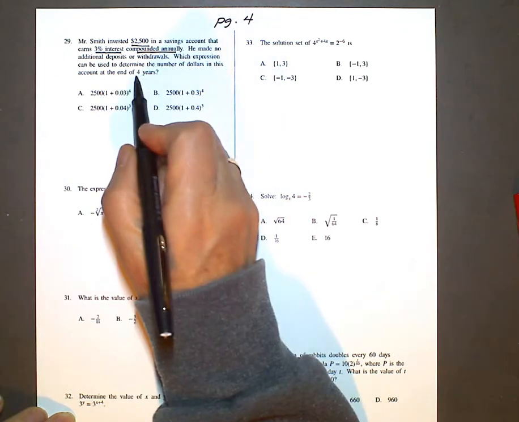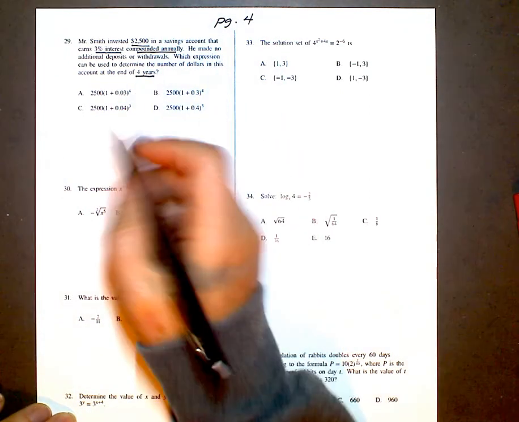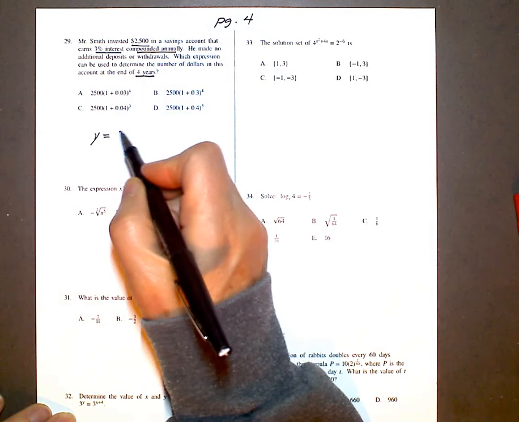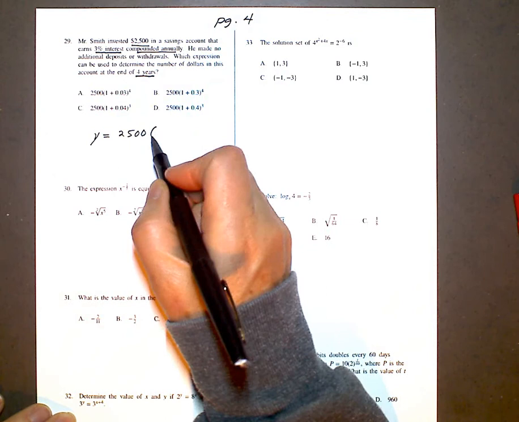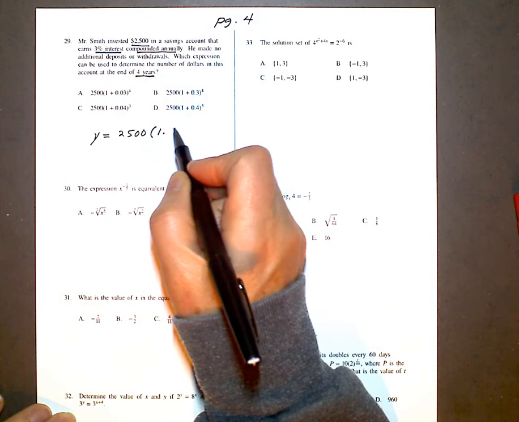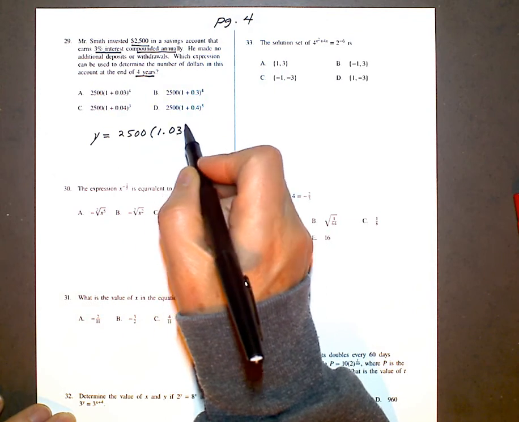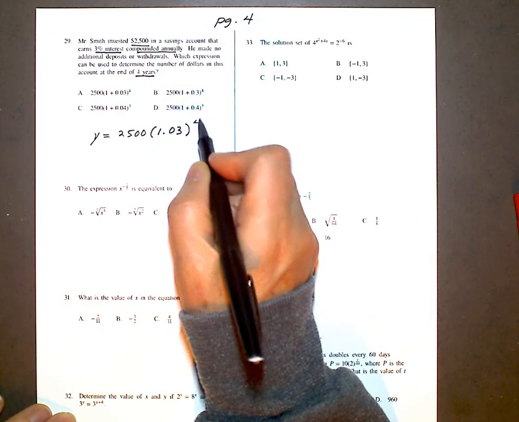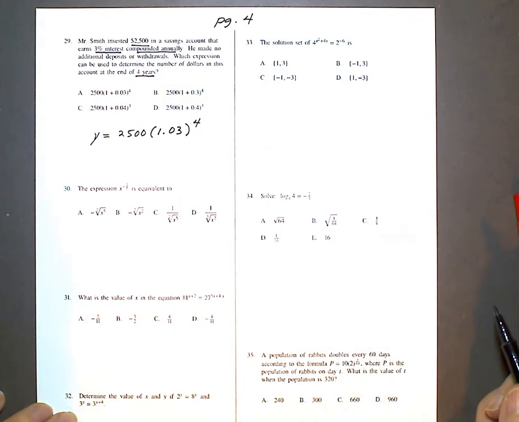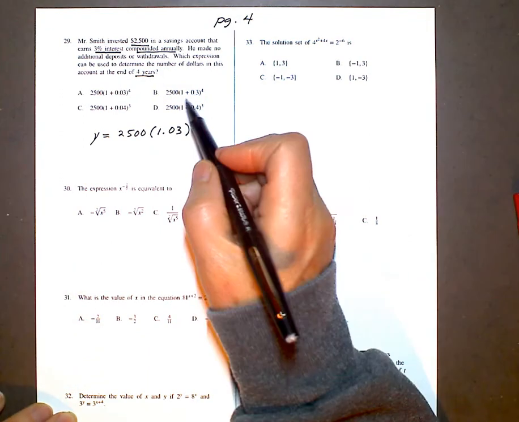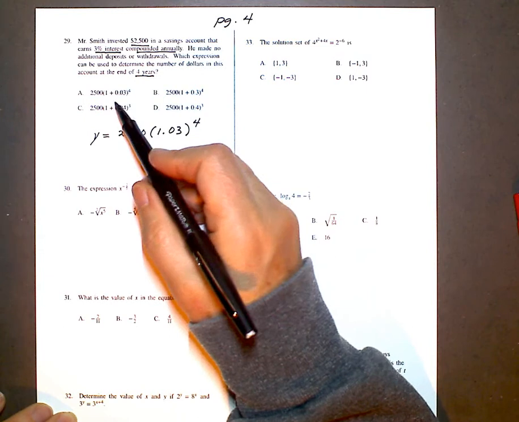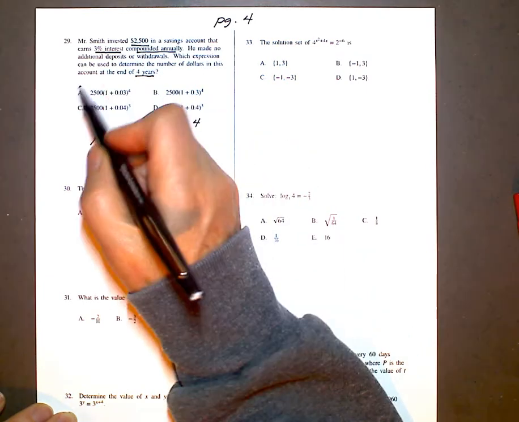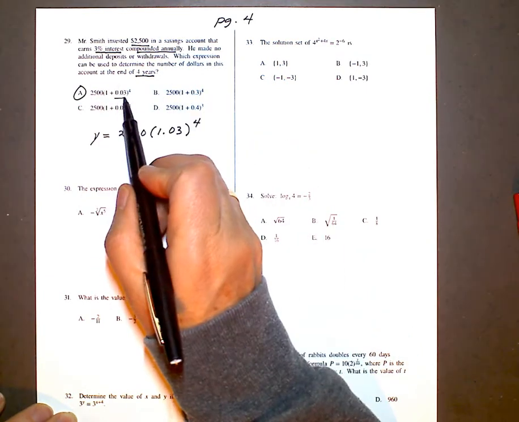So there's time. So I would say the ending value would be $2,500. If he's earning 3% interest, that's 1 plus 3%, or 1.03 to the fourth power. So that would be 1 plus 1.03. That would be choice A. Be careful, 3% is 0.03.